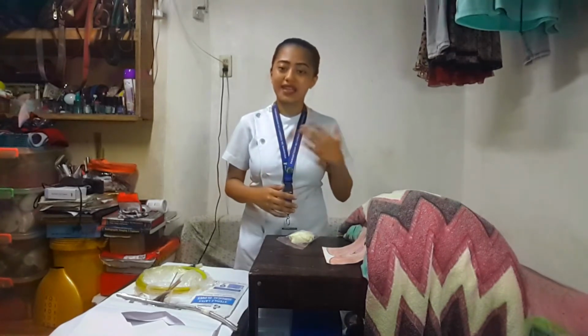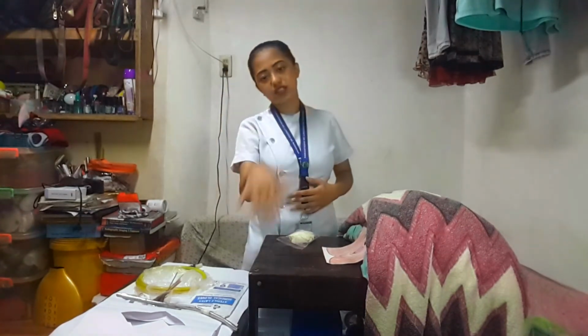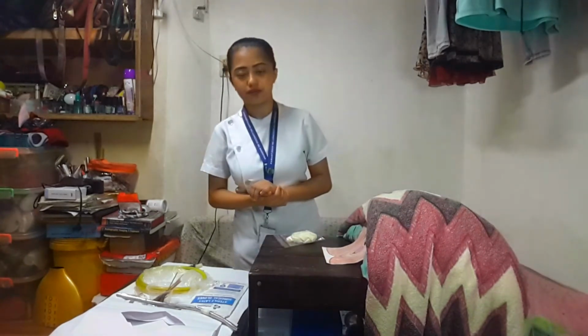Next, we need to raise the bed to an appropriate working height so that we will not be hassled in doing the procedure. Next, we need to stand on the client's right side if we are right-handed, and vice versa, the left side of the client if we are left-handed. I am right-handed, that's why I am here at the right side of the patient.